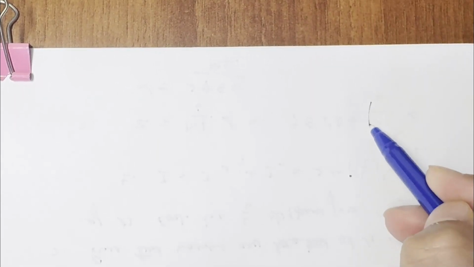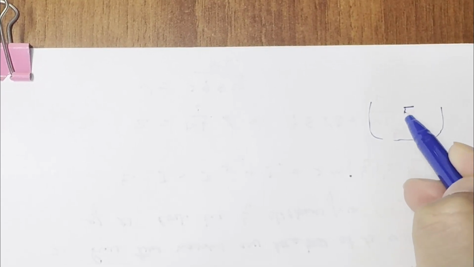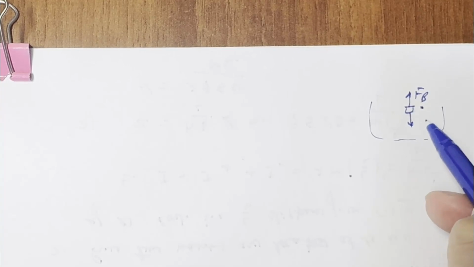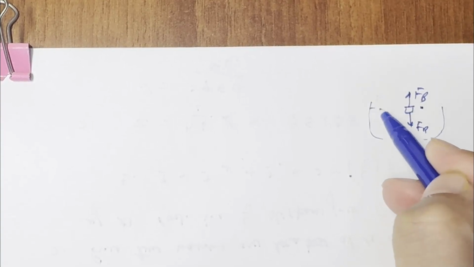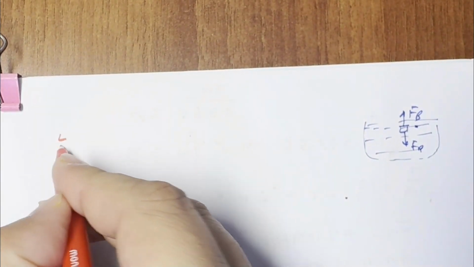Therefore, we can approximate a rough diagram for it. This is our balance B, and this is our mass. The liquid is exerting a force Fb in the upward direction, so there is a reaction force Fb in the downward direction. This is the liquid. It means that the reaction force will be equal to Fb.